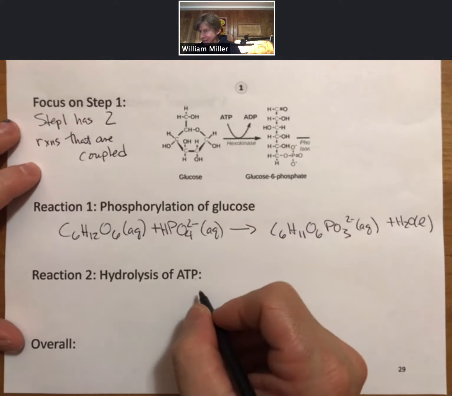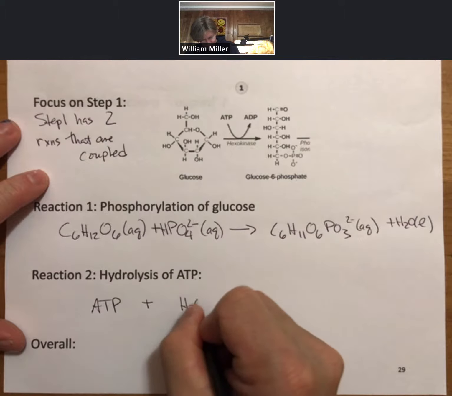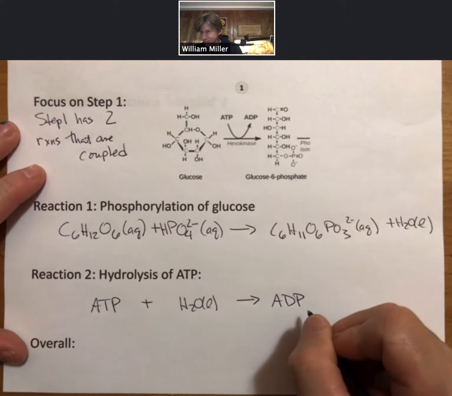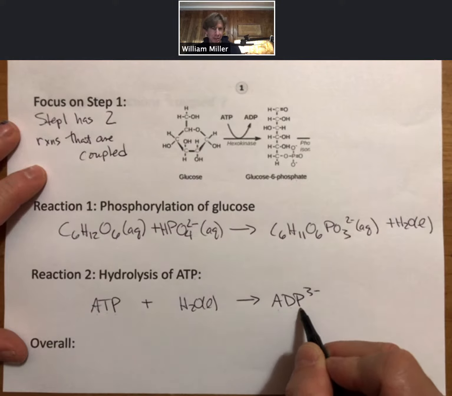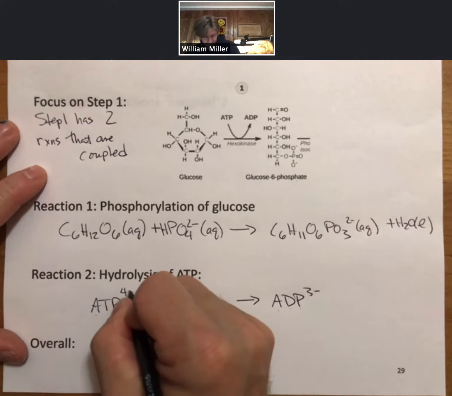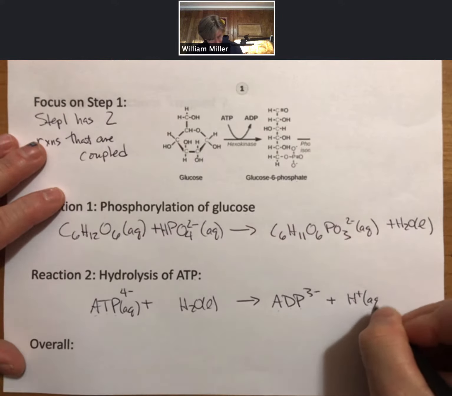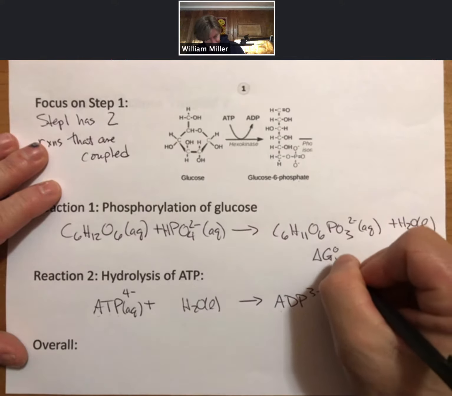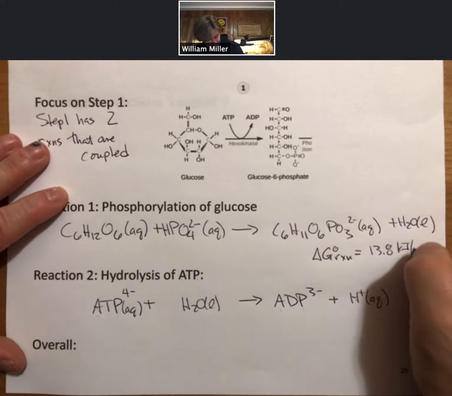Now hydrolysis of ATP is going to be ATP plus H2O goes to ADP, which is 3-. This is adenosine triphosphate, adenosine diphosphate. These are aqueous species, and adenosine triphosphate has a 4- charge. And this first reaction has a delta G naught reaction equal to 13.8 kilojoules per mole.